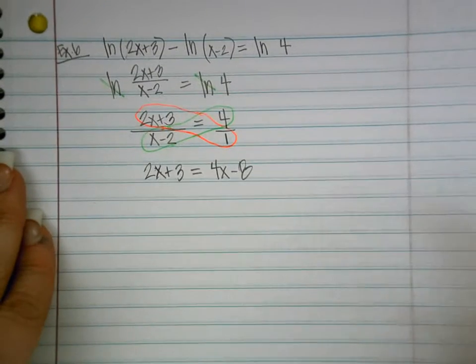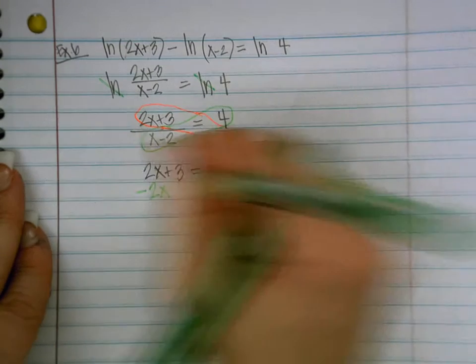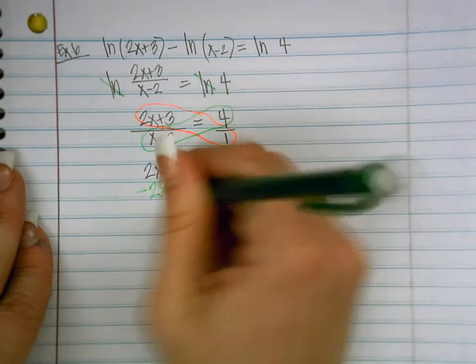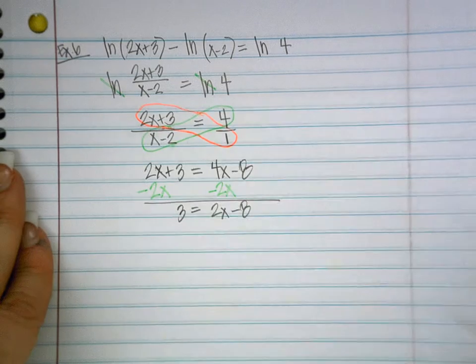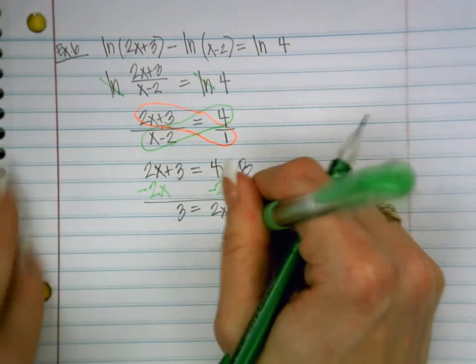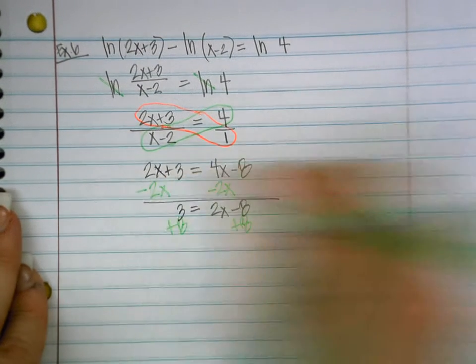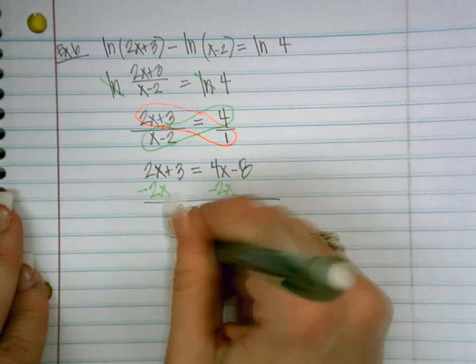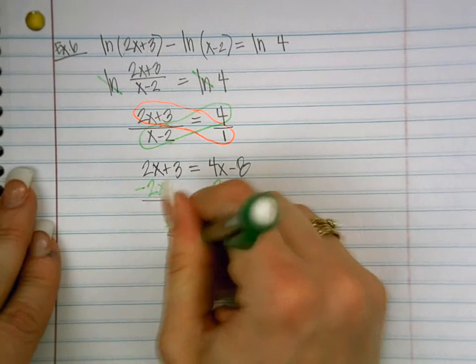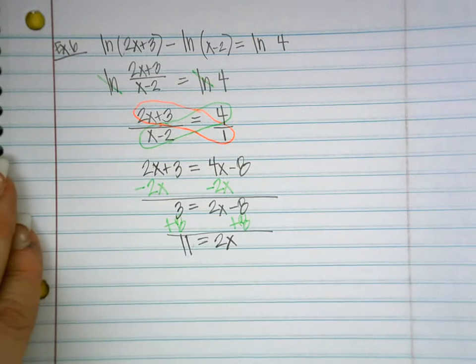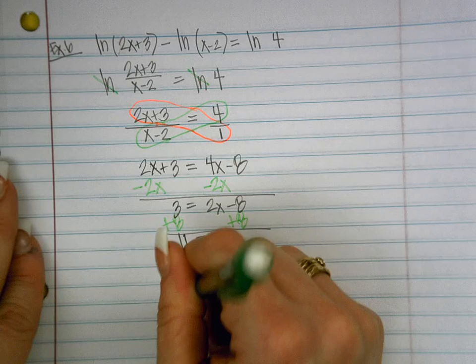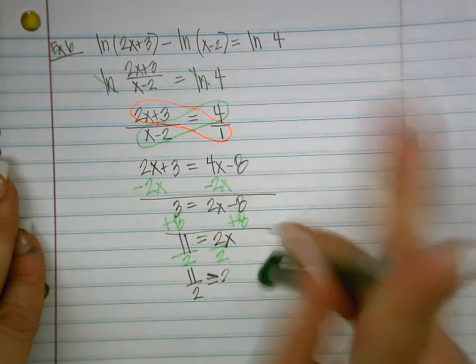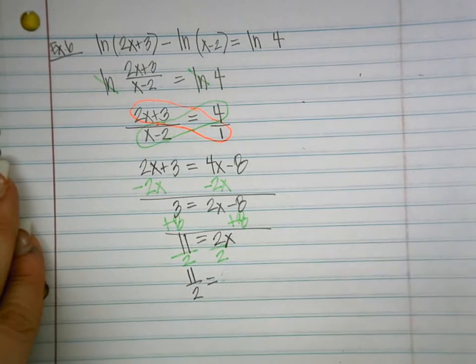And then just move numbers and letters to opposite sides. Doesn't really matter which way you move them, as long as you get numbers on one side, letters on the opposite side. And then solve. So this is just back to inverse operations that you did in pre-algebra or maybe Algebra 1. And then divide. You can get fractions, and that's okay. As long as they're reduced, you can leave them just as fractions. You don't need to rewrite it as a mixed number or anything. That's your answer.